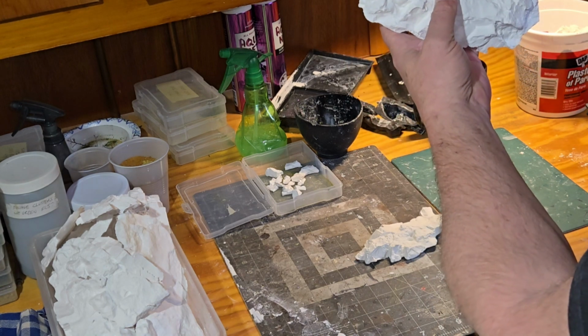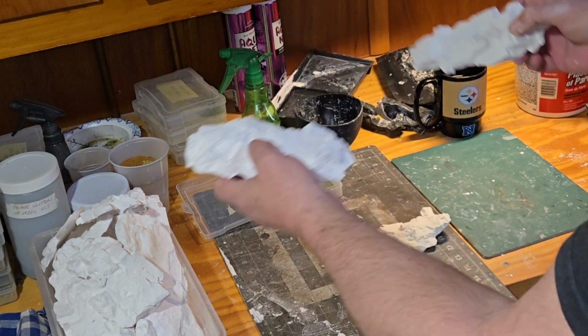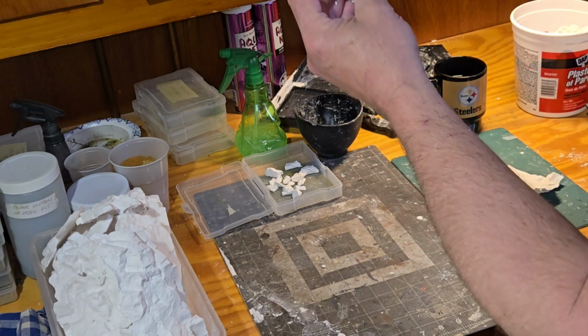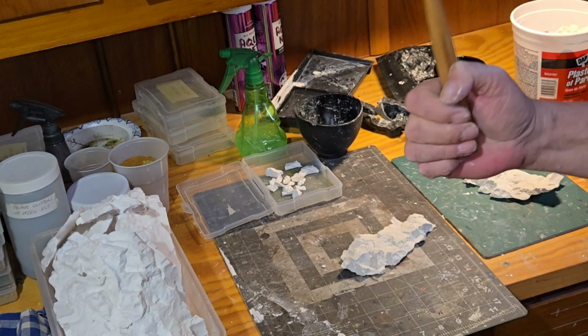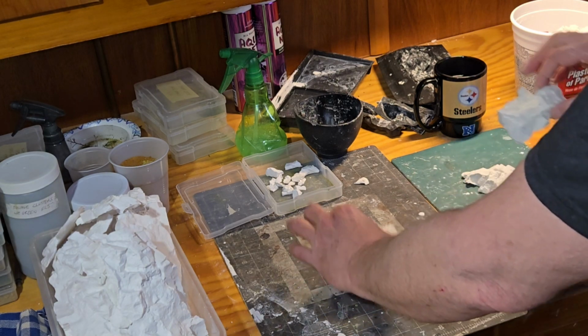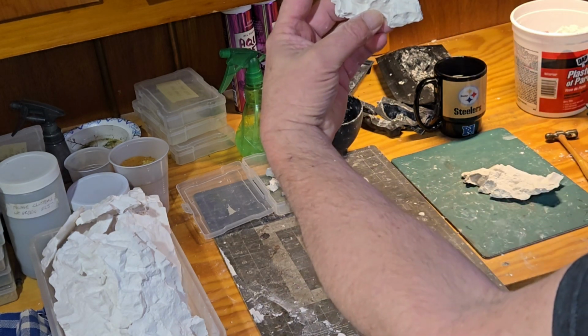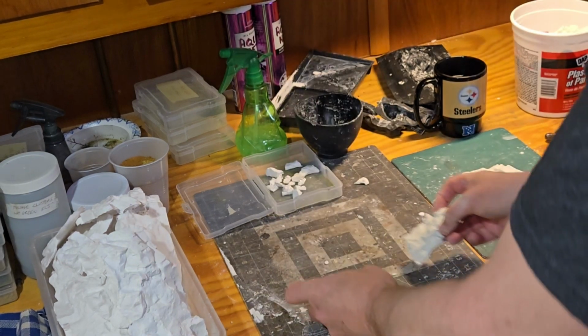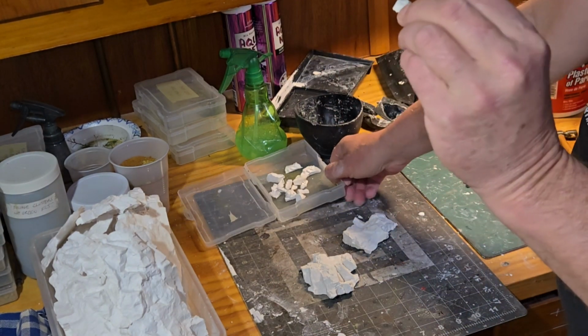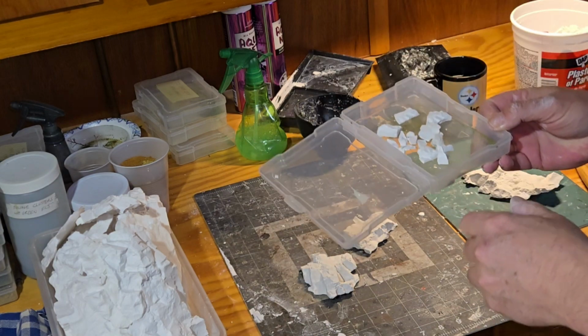Could turn it around. Or if you're feeling aggressive, you can beat it up. There we go. Now I got two rocks. Ain't that awesome? Little pieces that break off, I save. They're smaller rocks.